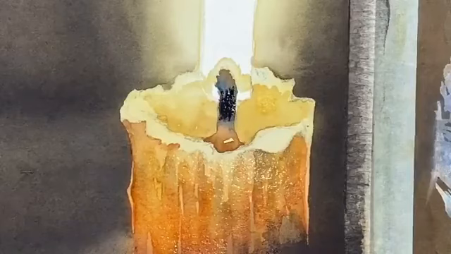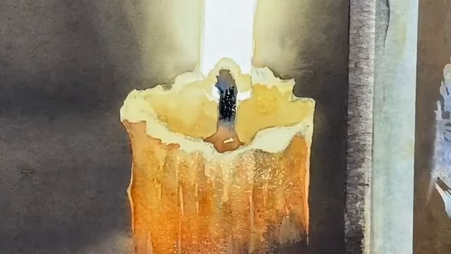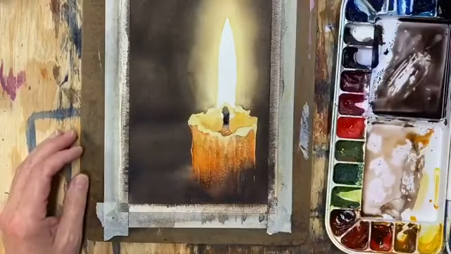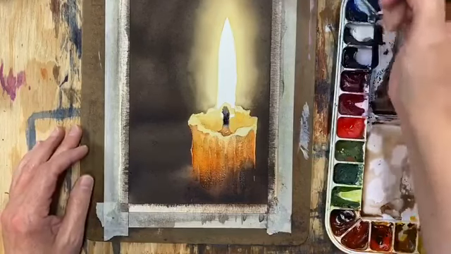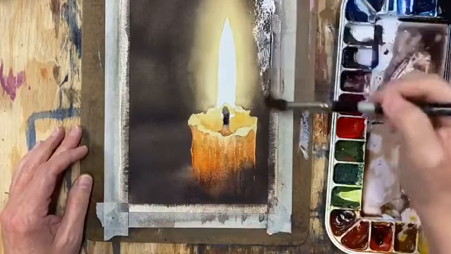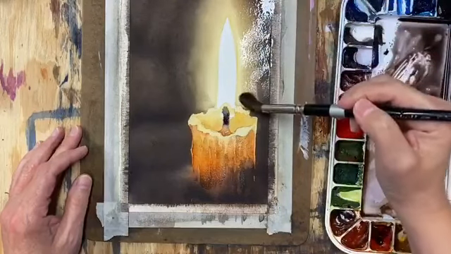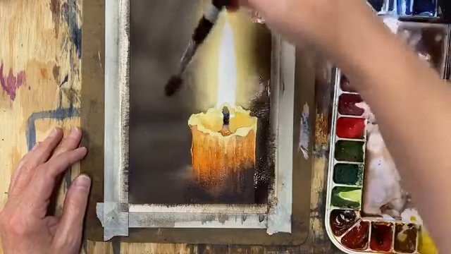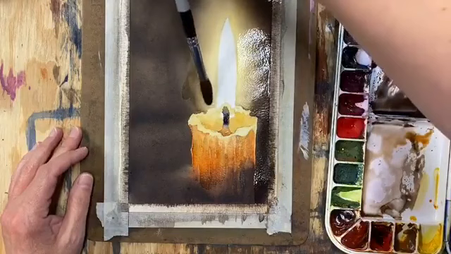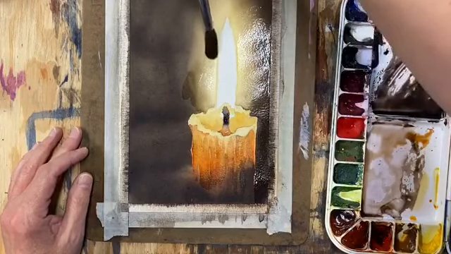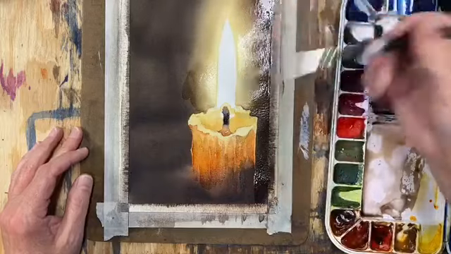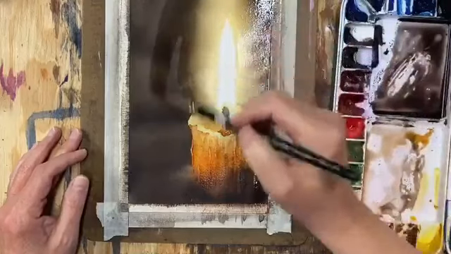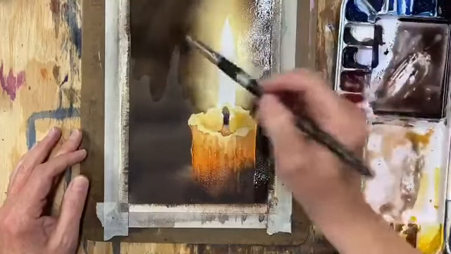One more pass of color that I want to do in this. Really starting to get a glow here. All right, again, I'm going to come in here. This is just clear water, going around the candle. I don't want to get my candle wet, don't want to get my flame wet. Staying far away. One more pass of some dark here.